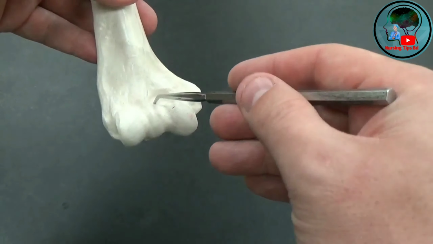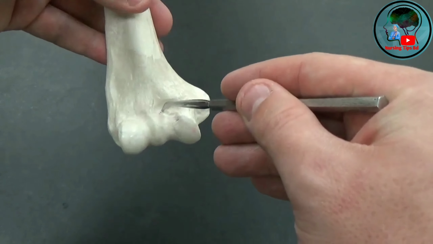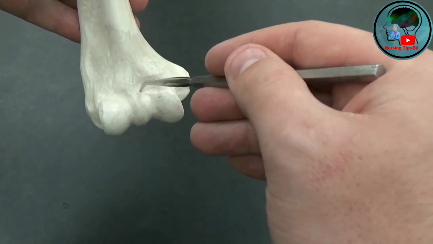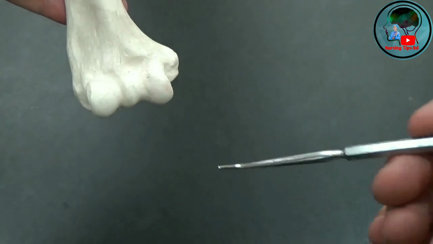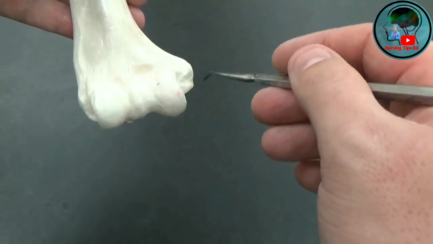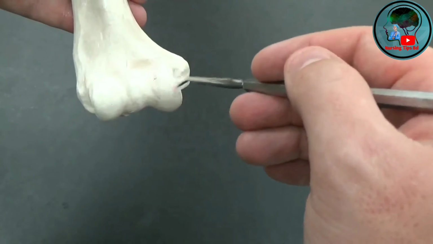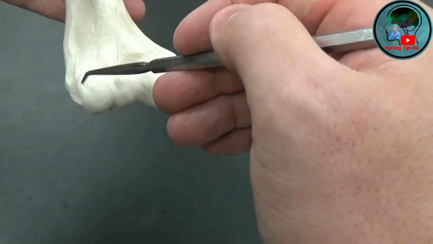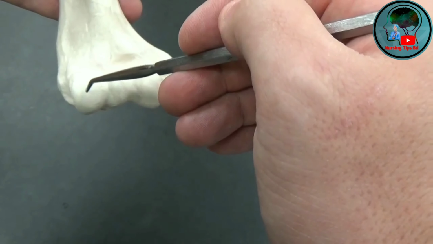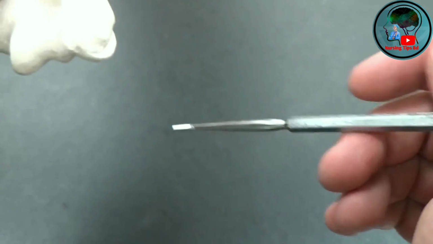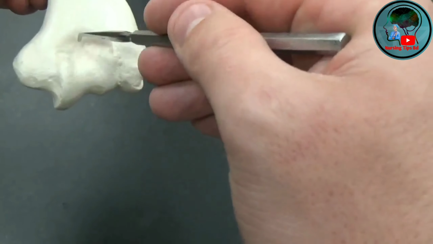Okay, you can see this kind of hole right here. This is the coronoid fossa. Then you have two projections here and here. On the medial side is the trochlea. On the lateral side is the capitulum. On the back side, another hole here, is the olecranon fossa.